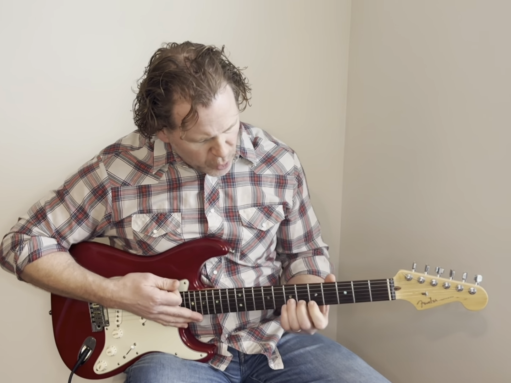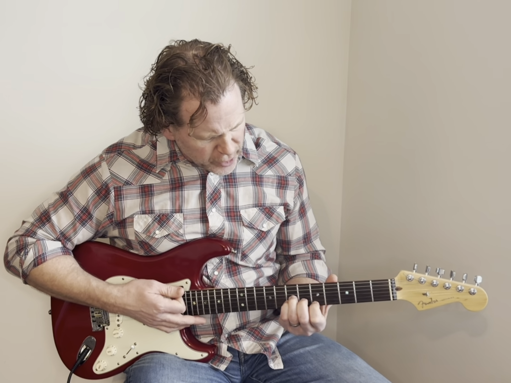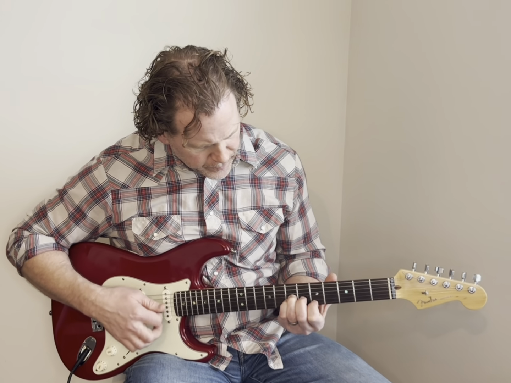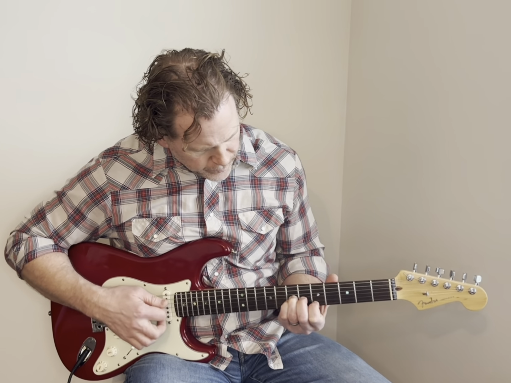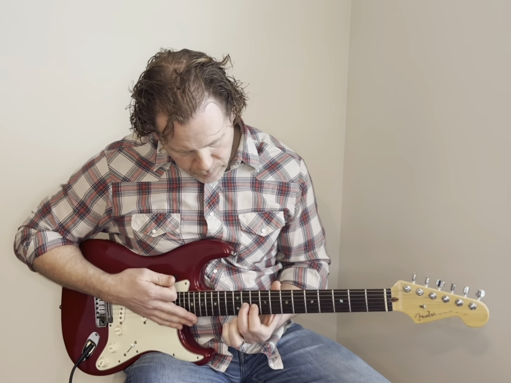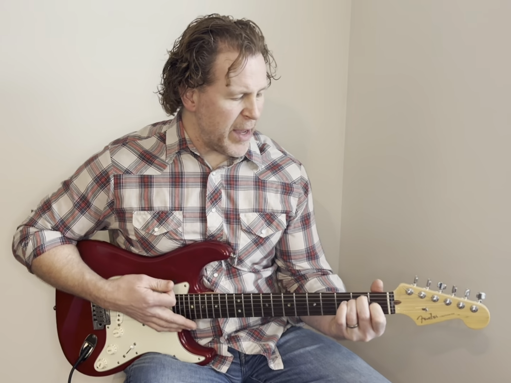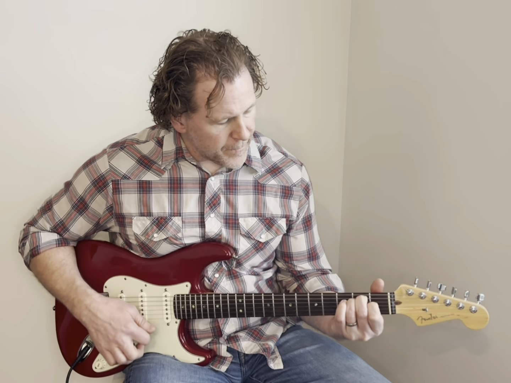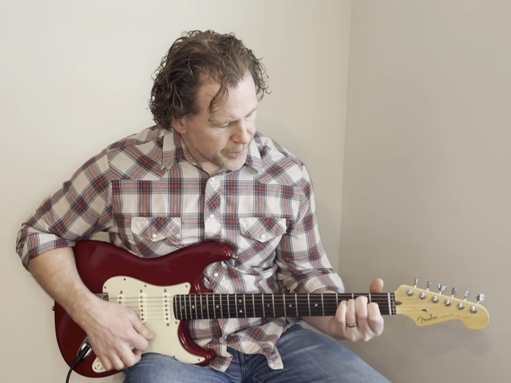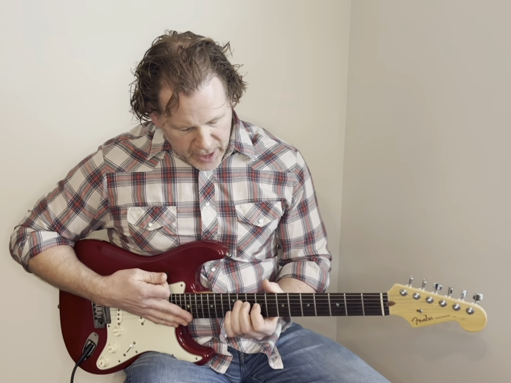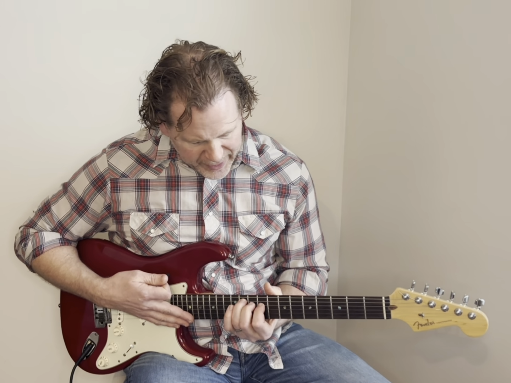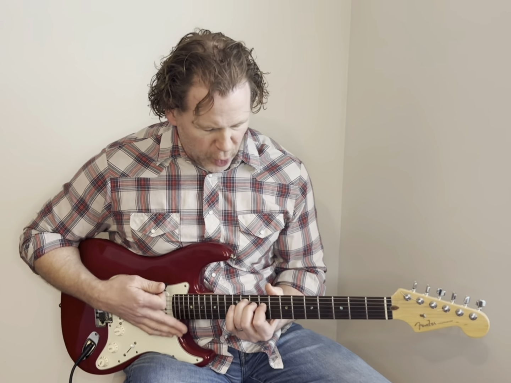That's kind of my basic one. And I can add in some alternative types of open chords. Here's another one. Here's an E major basic open chord. And then I can come up here and play this alternative E major open chord.